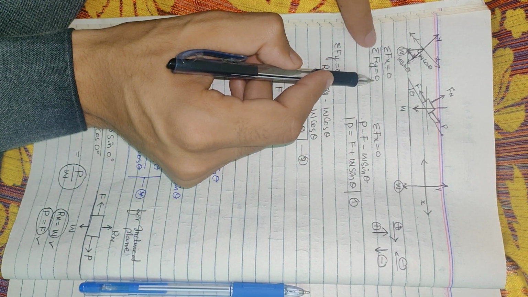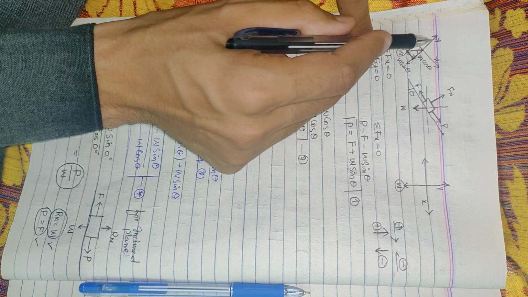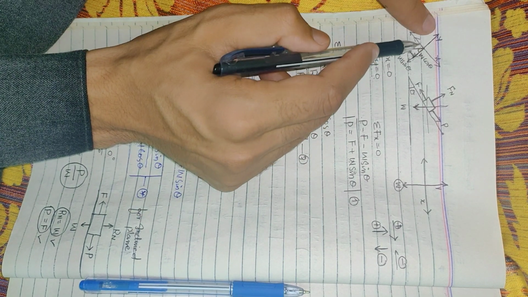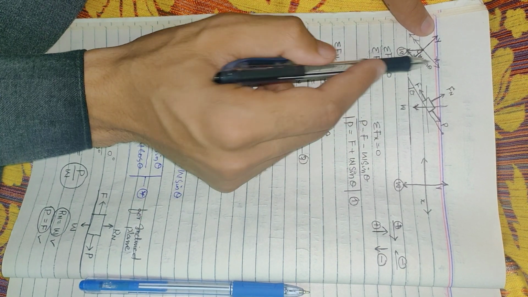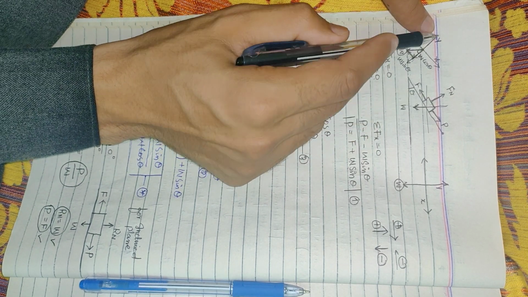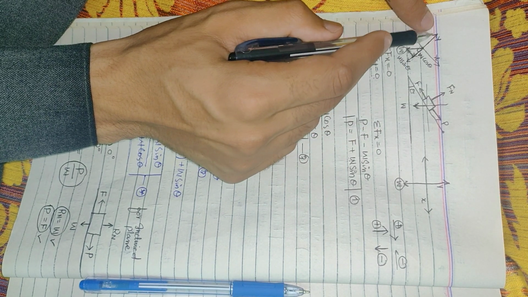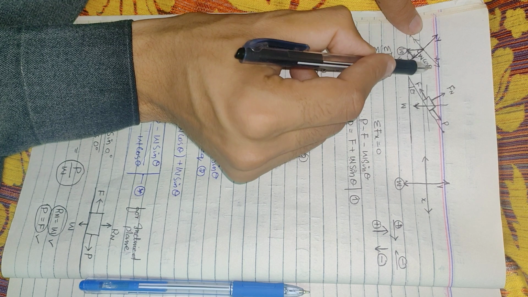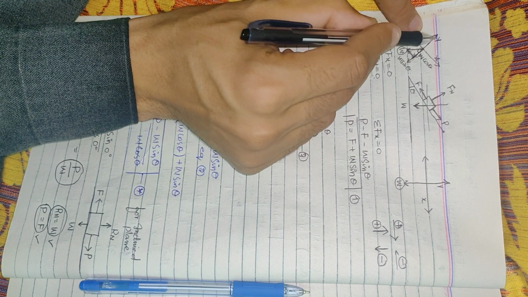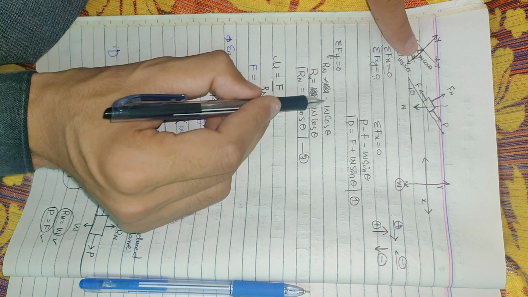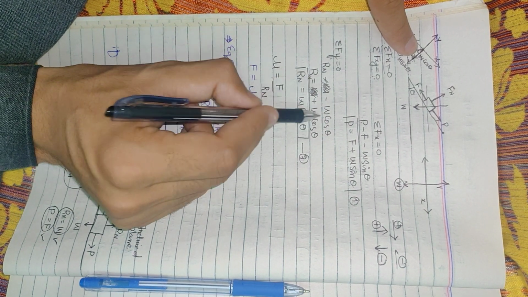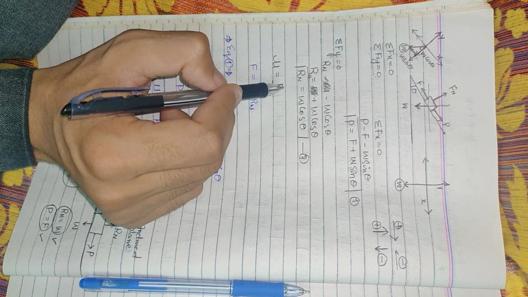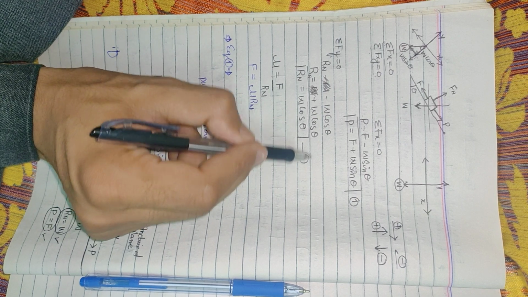Now summation of Fy is equal to 0. It means that the summation of all the forces along the y-axis is equal to 0. In the y direction there is the normal force Rn along the y-axis, in the upward direction, so we take it positive. W cos theta is in the downward direction, the negative y-axis, so minus W cos theta. Rearranging, Rn is equal to W cos theta. This is equation number 2.